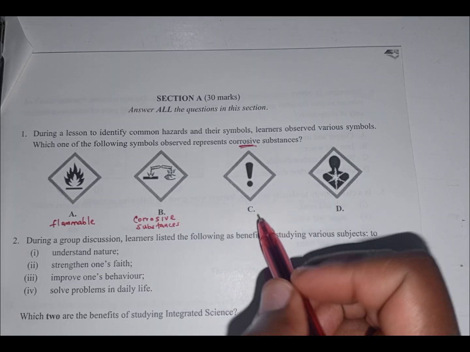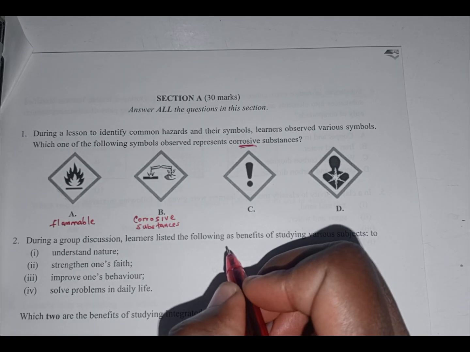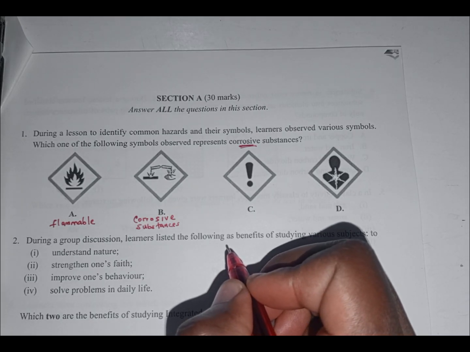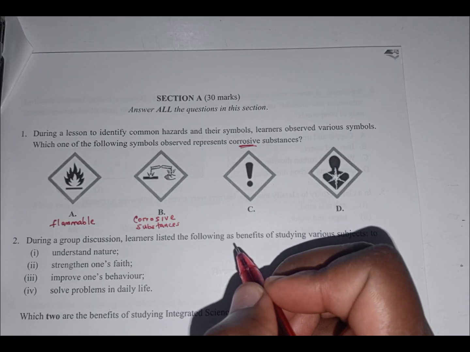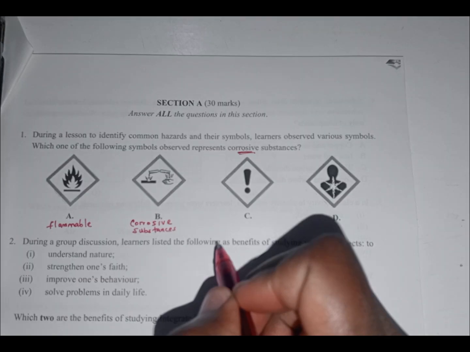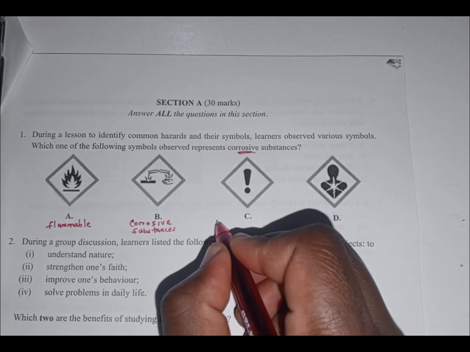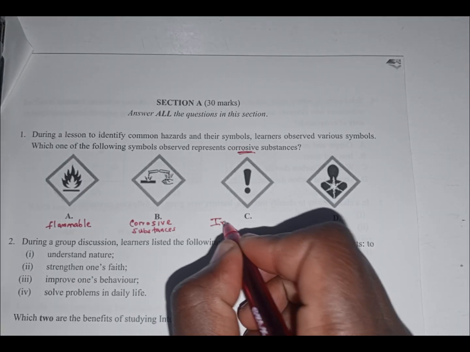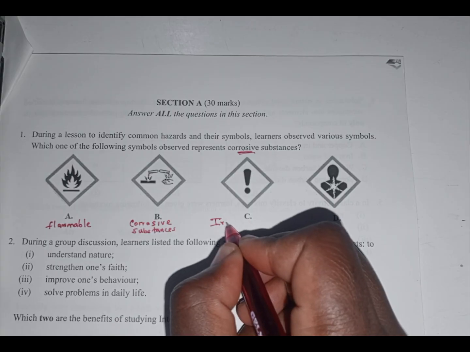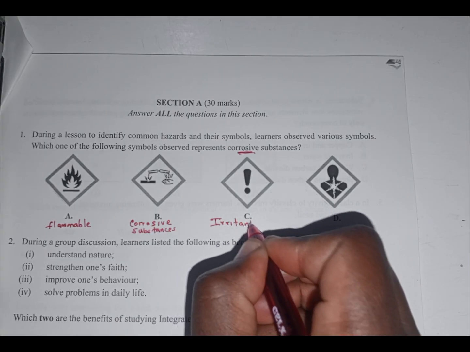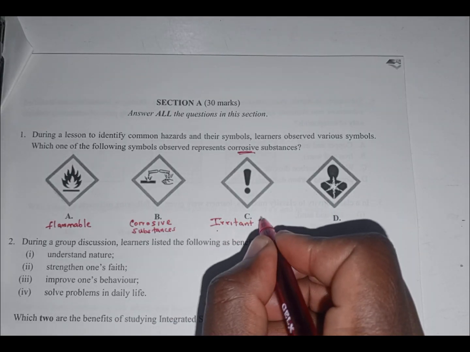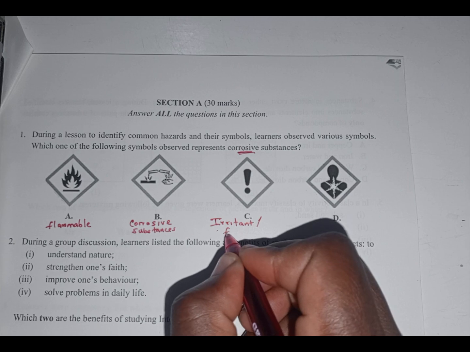Then we have the third one here. Most people tend to call it harmful, but it's also called irritant. So it's generally known as irritant, but some people call it harmful.